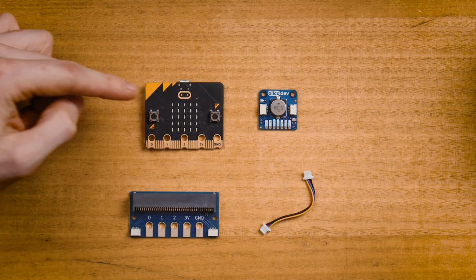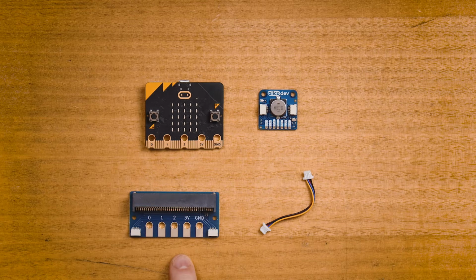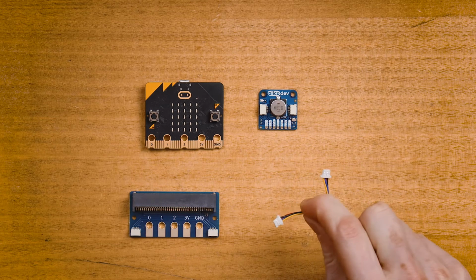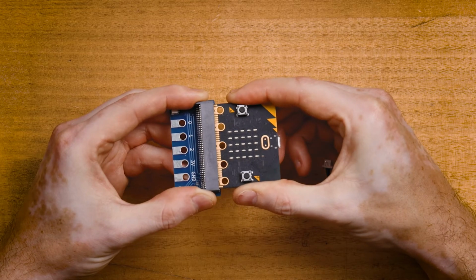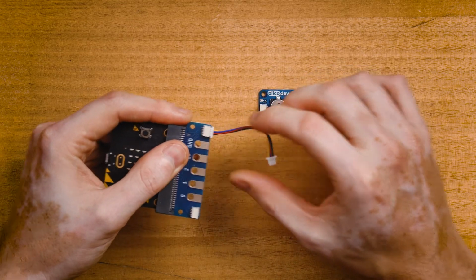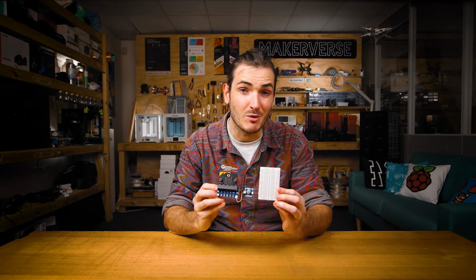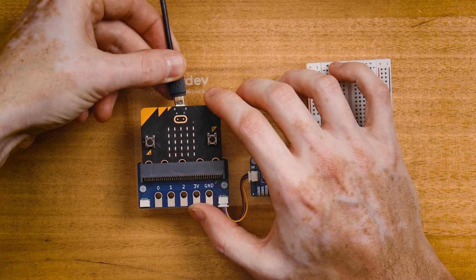To follow along, you'll need a microbit V2, a PiicoDev real-time clock and adapter for microbit, and a PiicoDev cable to connect everything together. Plug your microbit into the adapter, making sure the buttons are facing up. Connect the cable to the adapter and connect the other end to your real-time clock. And I've just mounted everything to a PiicoDev platform to keep it nice and stable, and connect to your computer via USB. We're going to program in Thonny for this tutorial.